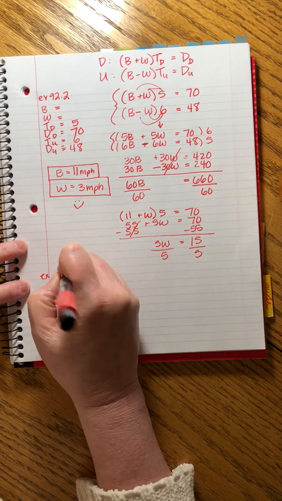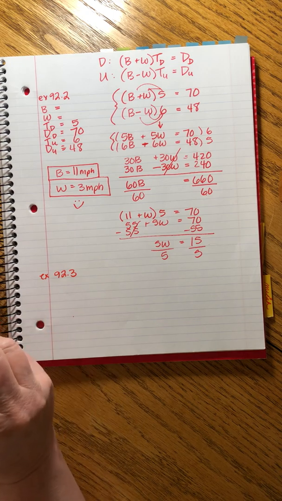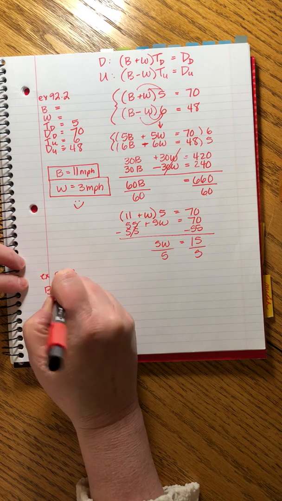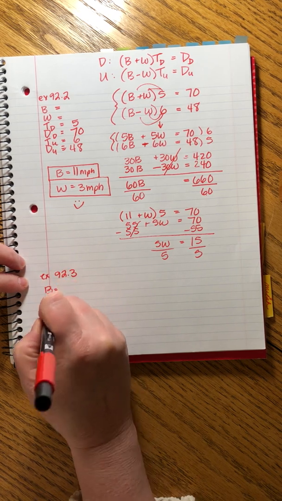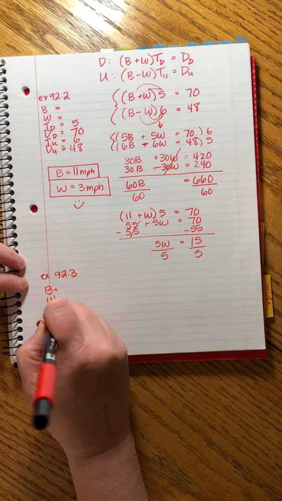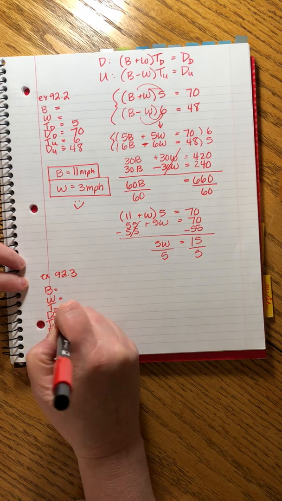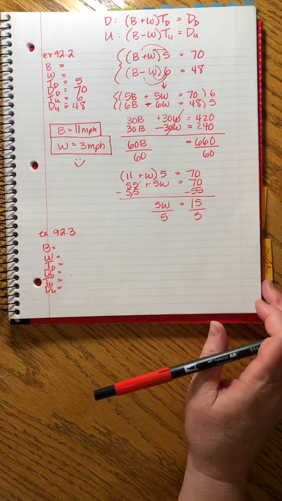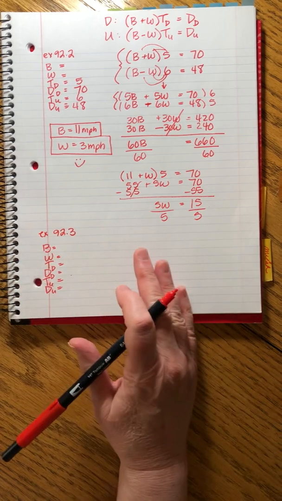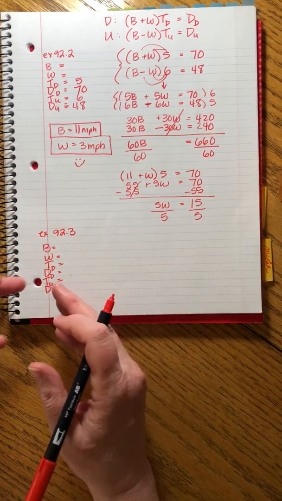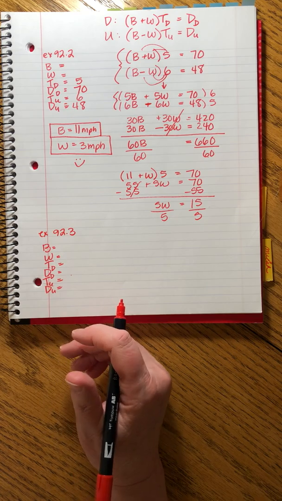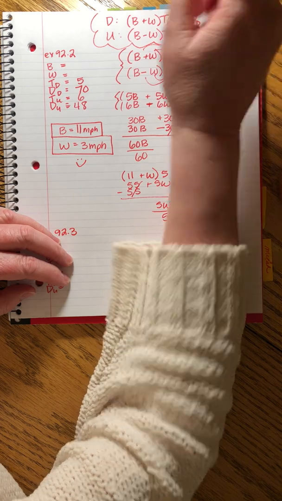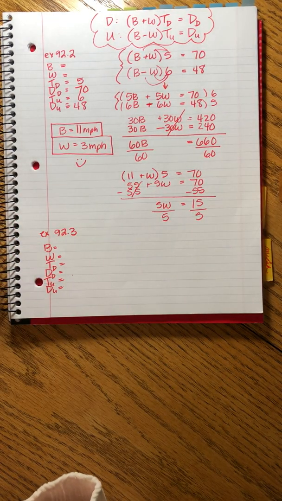Example 92.3. I'm going to try and squeeze it in on the bottom. What can I say? All right, let's make our list of variables. Boat, water, time downstream, distance downstream, time upstream, distance upstream. I'm getting squishy. I hope you can see. There, I bumped it up so it's easier to see. Hopefully. We did all of that. As soon as I saw it was a boat in the water problem, we just went right to this. And we don't even have to draw pictures. We've got our formulas right handy, right? They're easier than the Lord of the Rings and Princess Bride type problems.